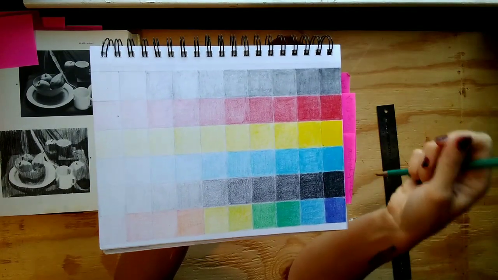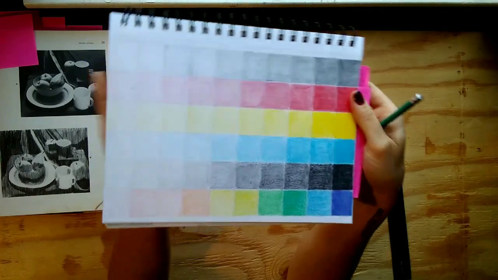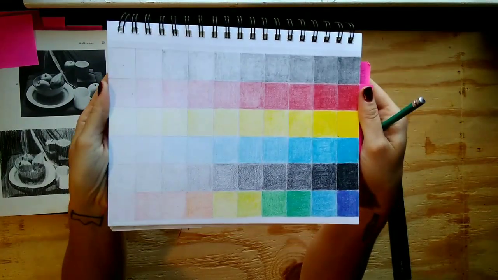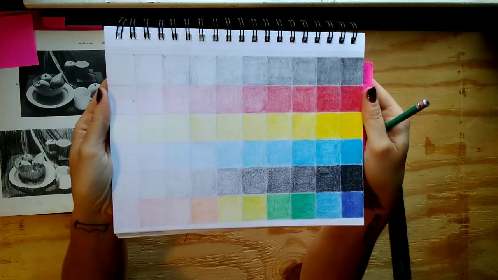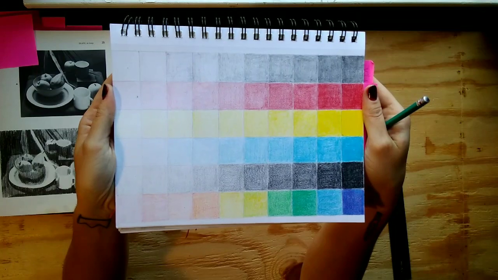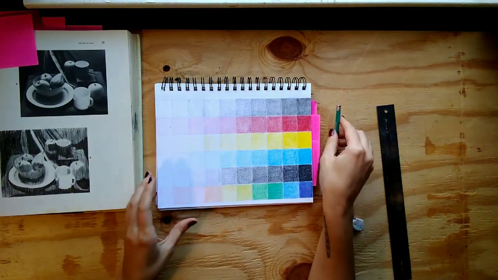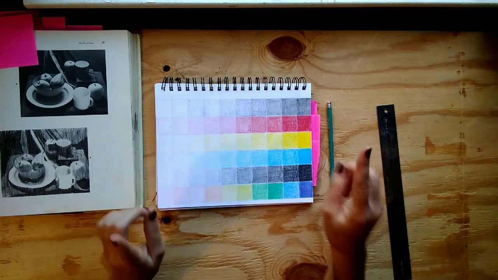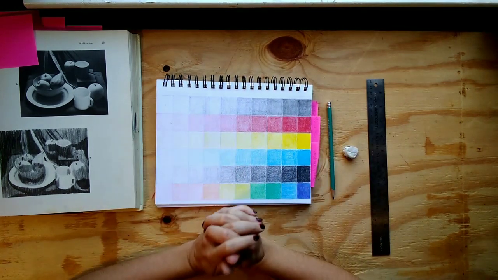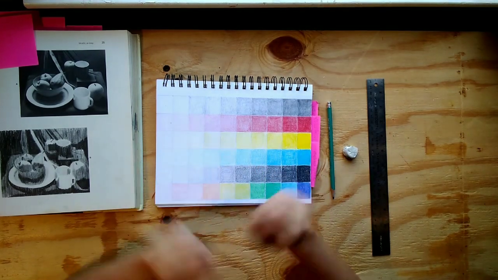So I want you to practice your value scale in any way that you can. This is step one for learning how to create a still life, for learning how to create portraiture, landscape. This is how you transform shapes into form, by adding value. So that's the first step, creating your value scale. Go for it. Step uno.